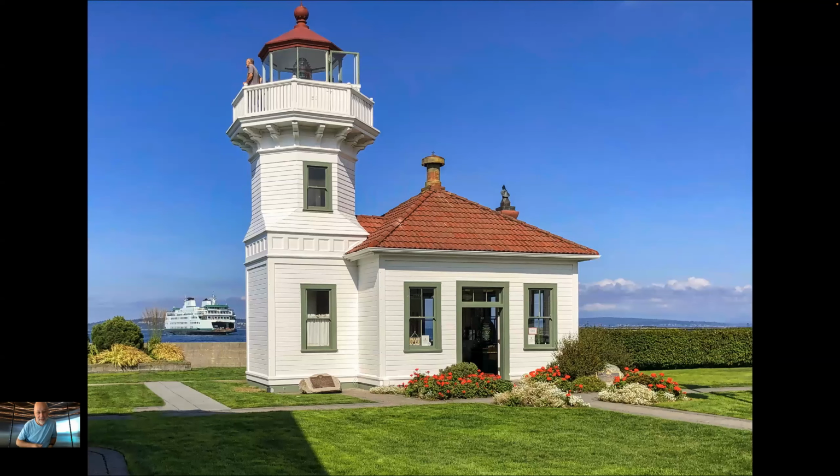And this is up in Washington. Is that a ferry in the background? Yep, a car ferry on the way back up to the San Juans or Vancouver out on the wedge.